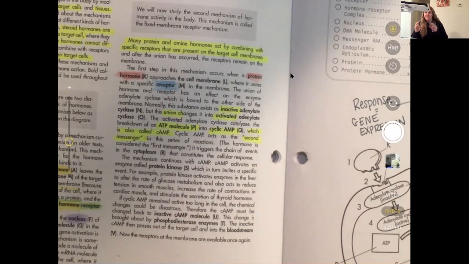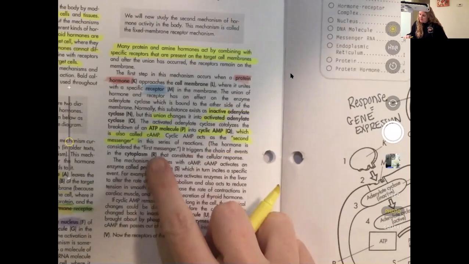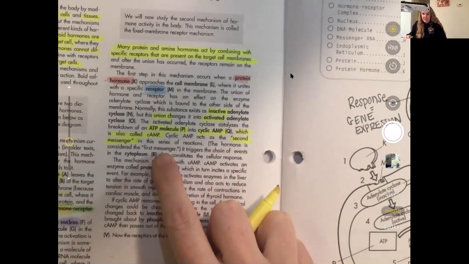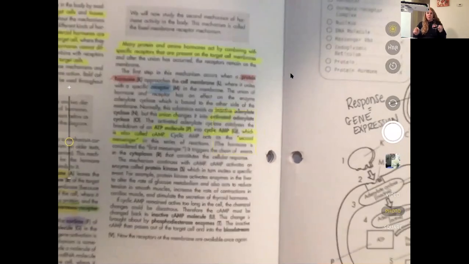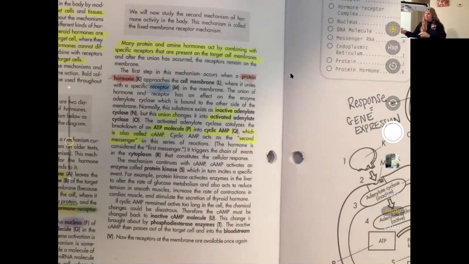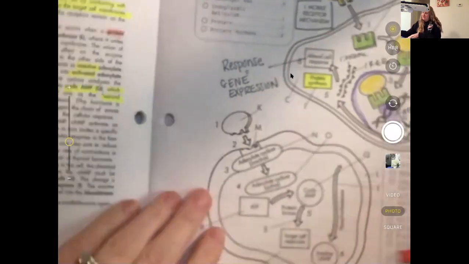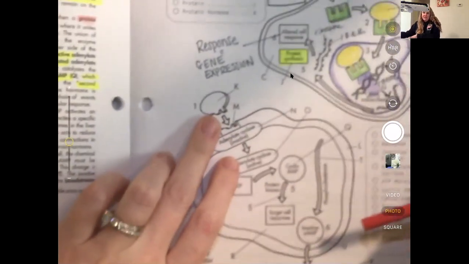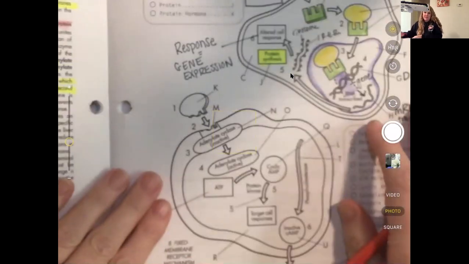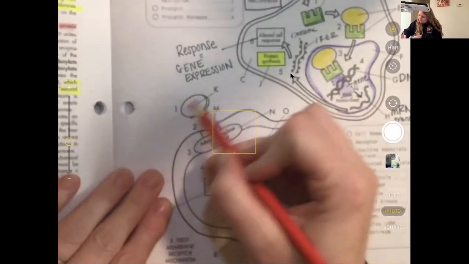And so they're the ones that activate what's going on inside the cell. This hormone is considered, again, the first messenger. So the protein coming in, and we're going to go over here to the picture now, is that very first messenger, but it can't cross the cell membrane, again, because it is made of protein.